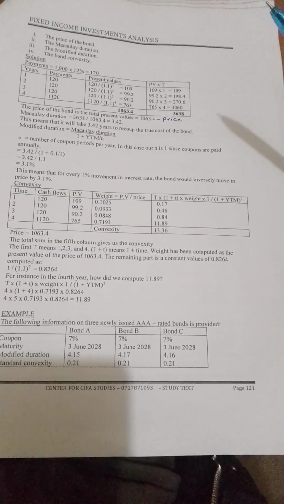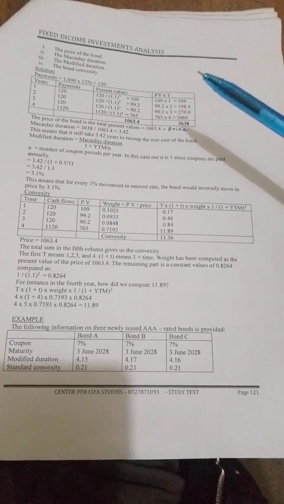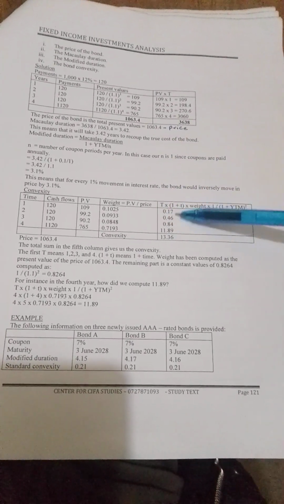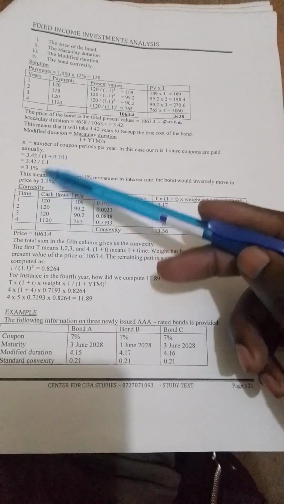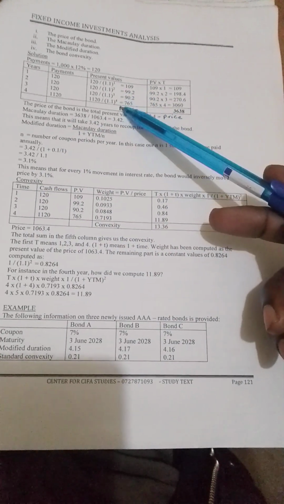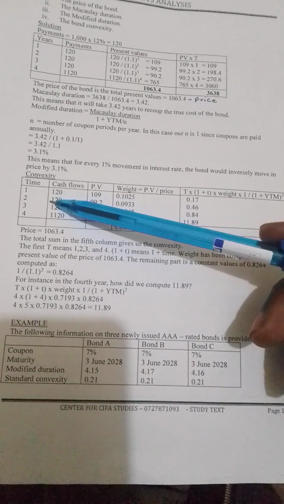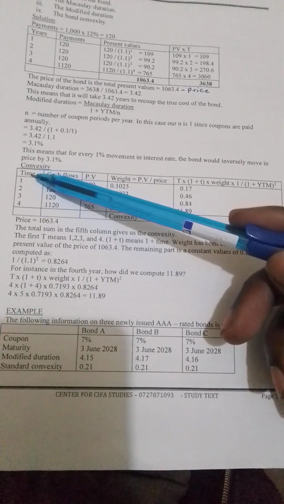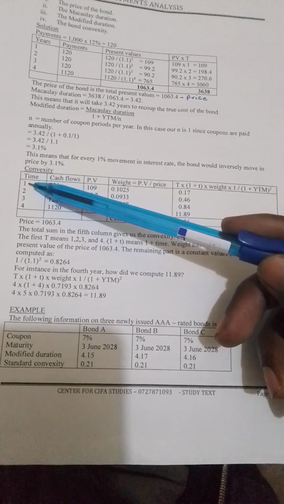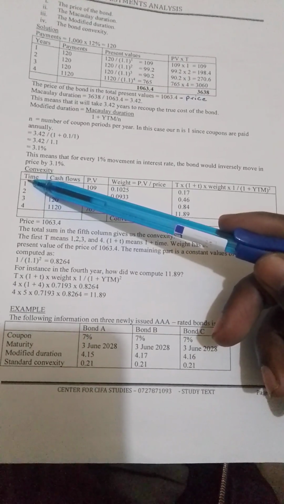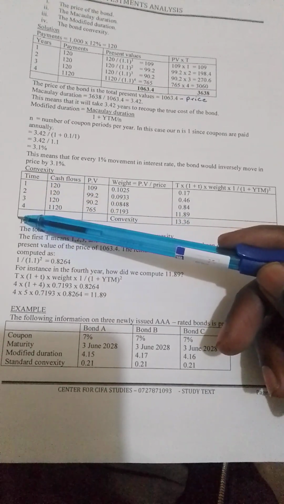How do we calculate convexity? We just need to add a column here. The other part is just like the first table. In the first column we have time. Remember, this bond matures in 4 years. So time 1, 2, 3, 4.